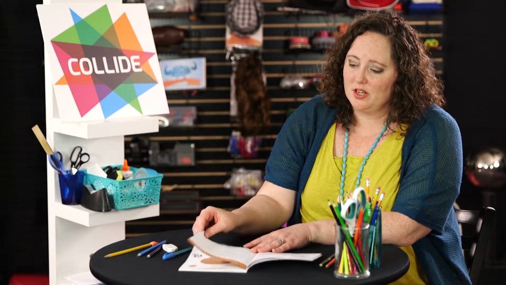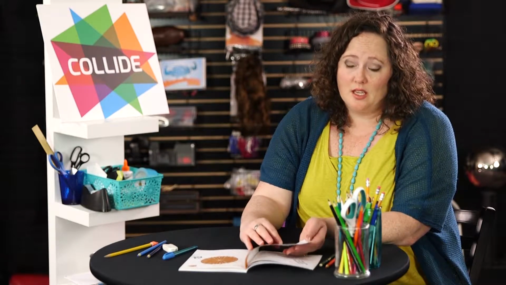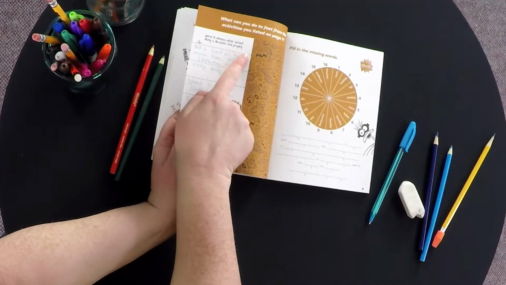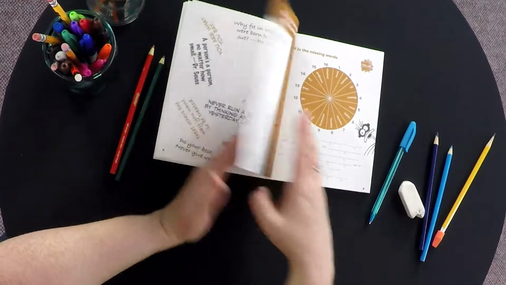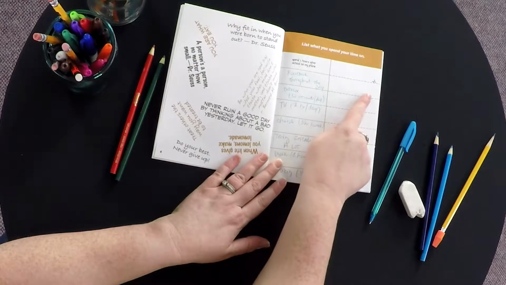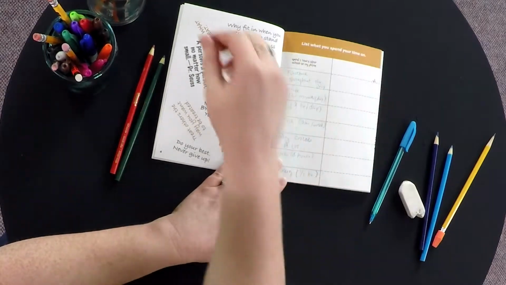Now what they're going to do is they're going to choose 1 or 2 to do this week, and then they're going to cut along the dotted line and fold along the solid line, and that will replace this activity with the other one.